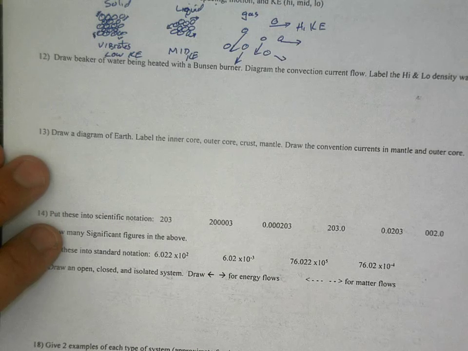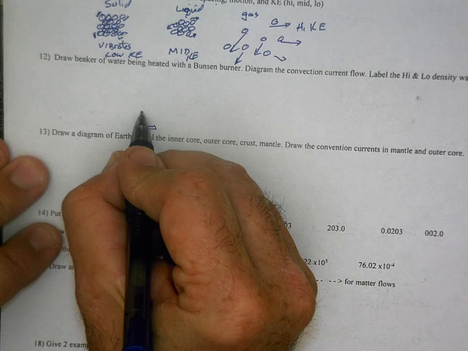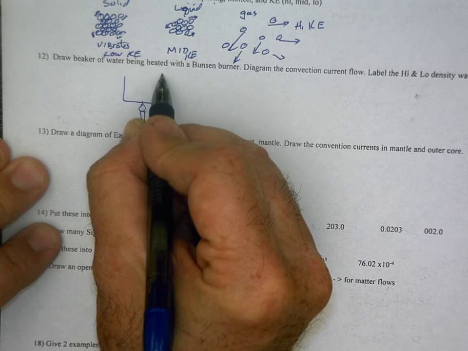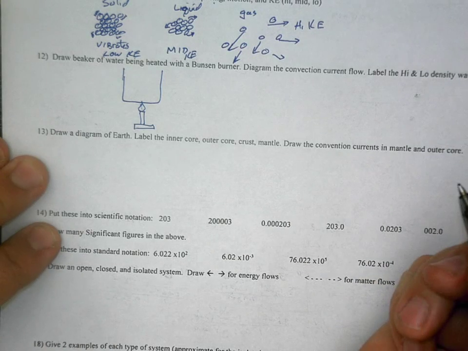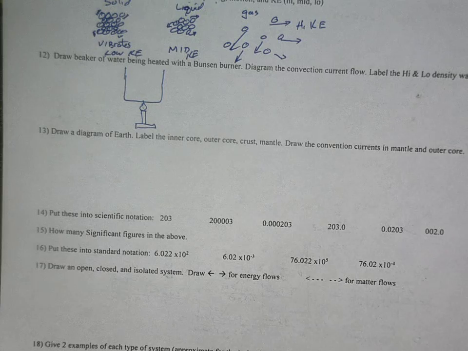Okay, a beaker of water is being heated on a Bunsen burner. So here's a Bunsen burner. I wanted you to draw that. There's the beaker diagram, convection flow. Let me get my red pen as well.